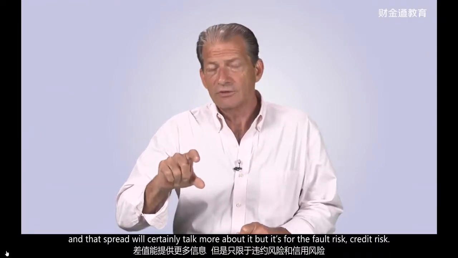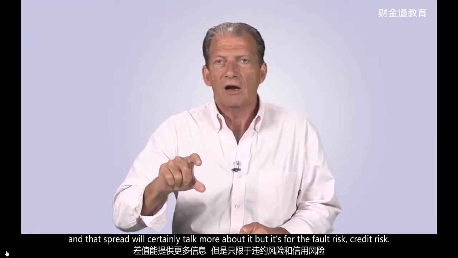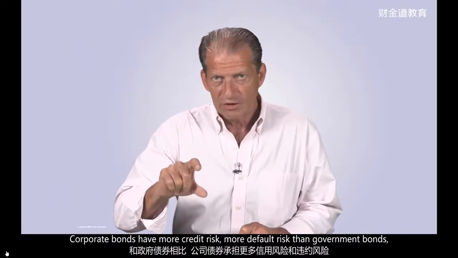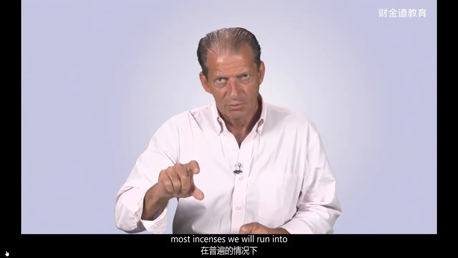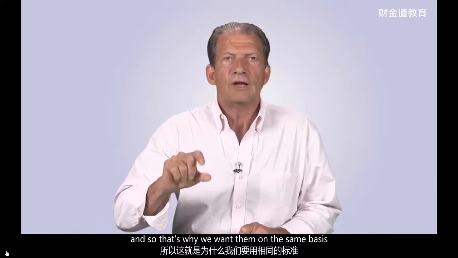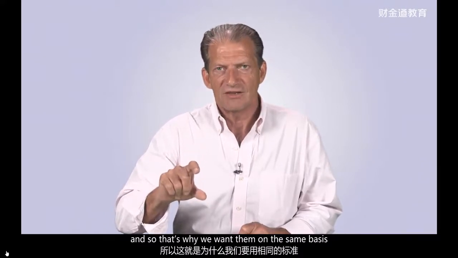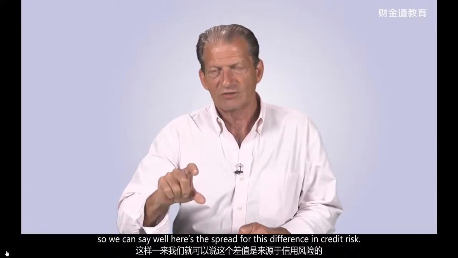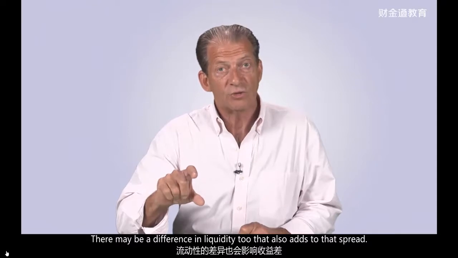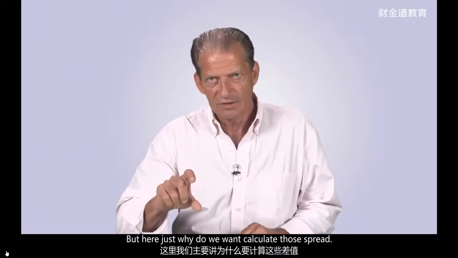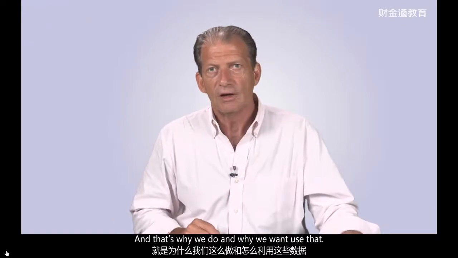And that spread, we'll certainly talk more about it, but it's for default risk, credit risk. Corporate bonds have more credit risk, more default risk than government bonds in most instances that we'll run into. Okay. And so that's why we want them on the same basis. So we can say, well, here's the spread for this difference in credit risk. There may be a difference in liquidity, too, that also adds to that spread. We'll get more into that in other topic areas, but here, just why do we want to calculate this spread? And that's why we do and why we want to use that.